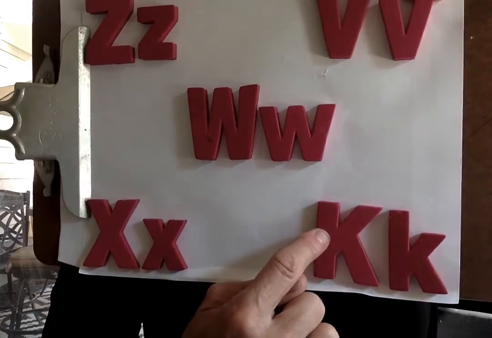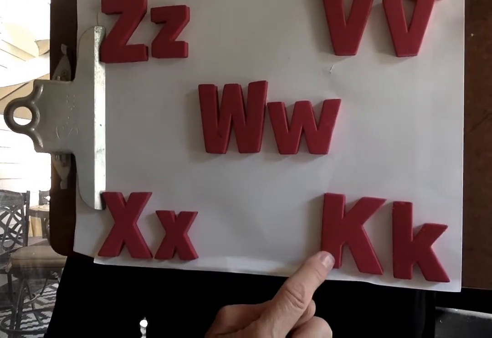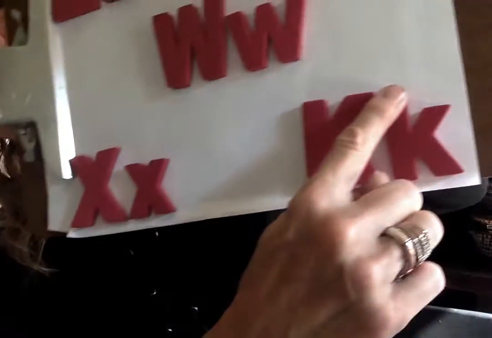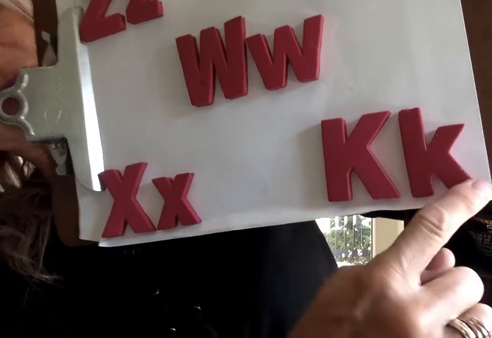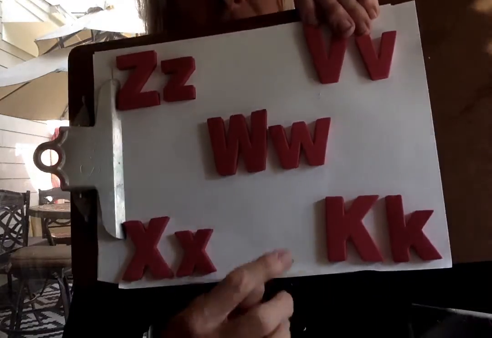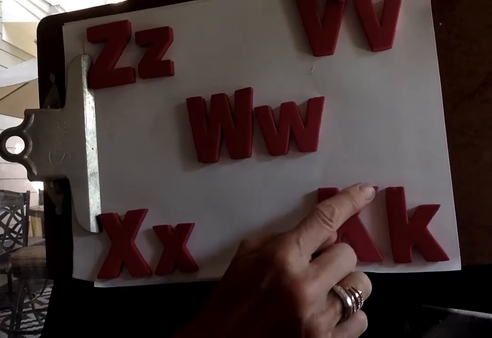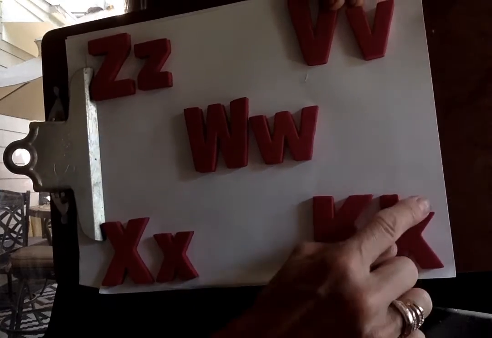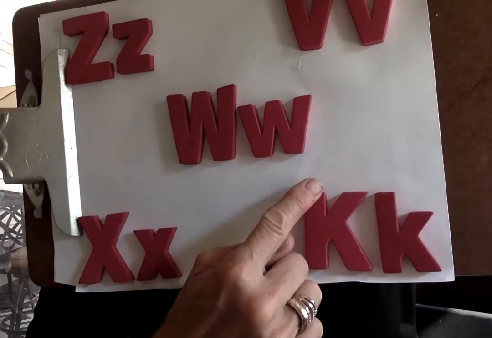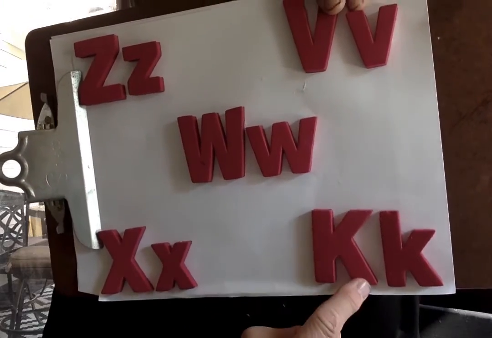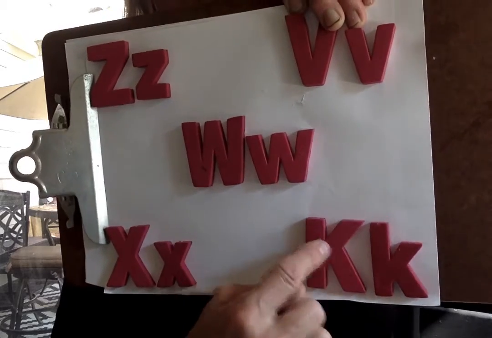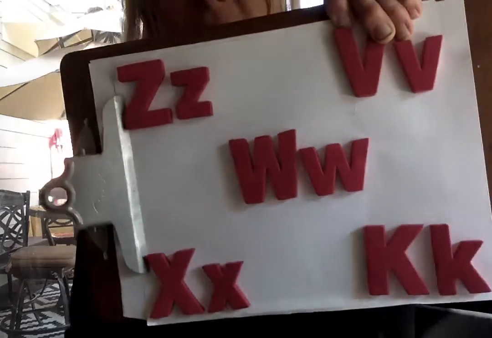Vertical line, slant in, slant out. Again, vertical line, slant in, slant out. It's kind of like a kick. A K has a K sound. So I always say slant, kick in, kick out. That's actually straight line, kick in, kick out. These are slants, slants. Okay?